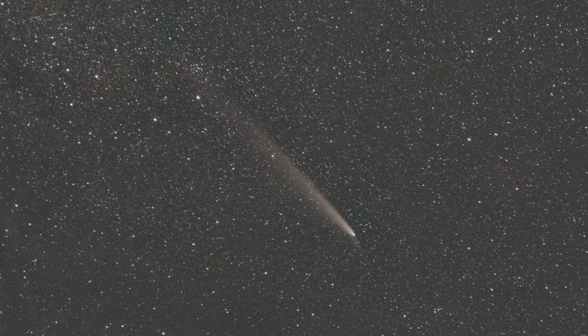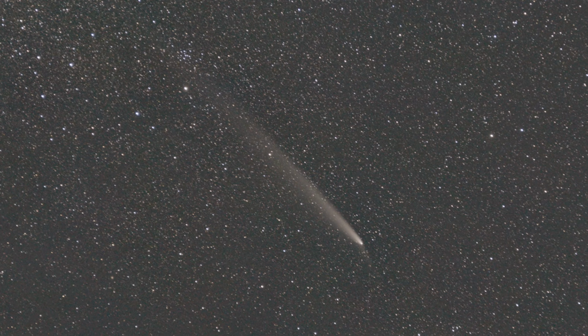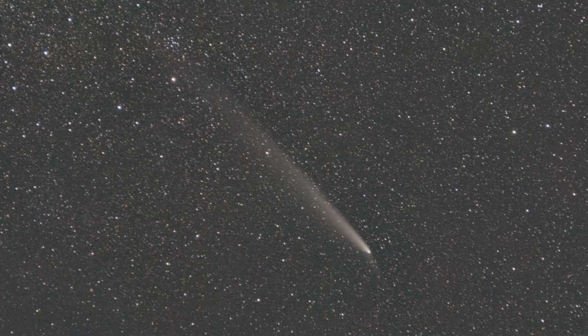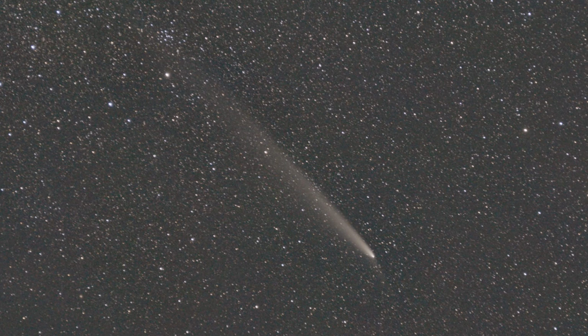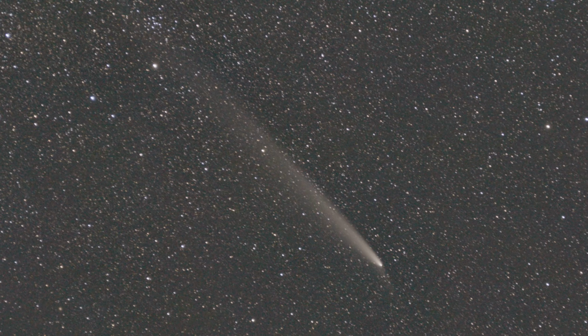For this image, I haven't used a tracking mount. Therefore it was very important to me to keep the exposure time very short in order to not get star trails on my final images. So I've captured single images with an exposure time of 10 seconds, and then I combined them in Deep Sky Stacker in order to get a great image of this deep sky object.